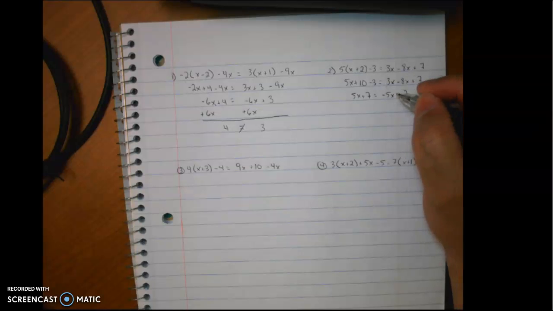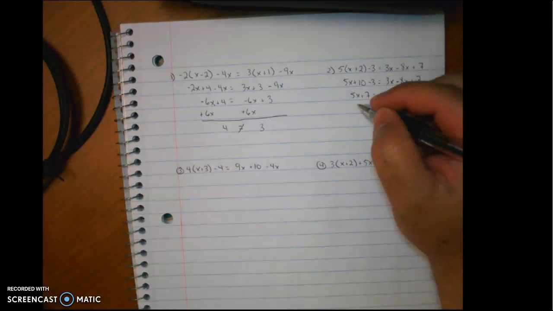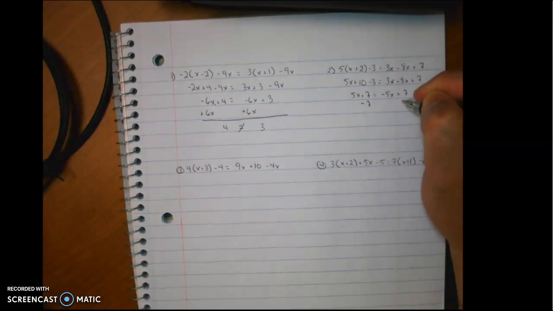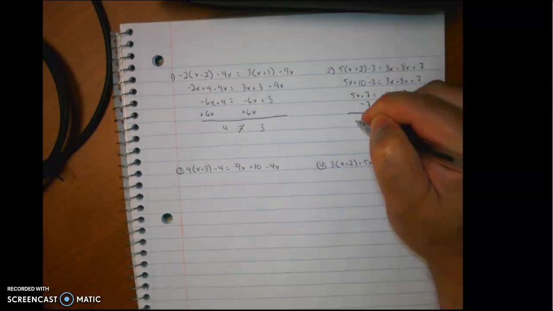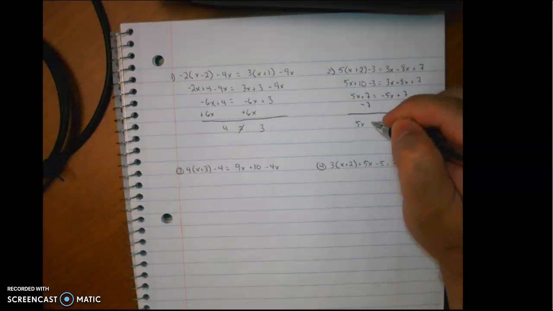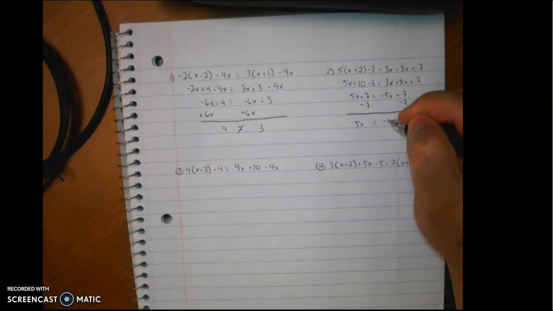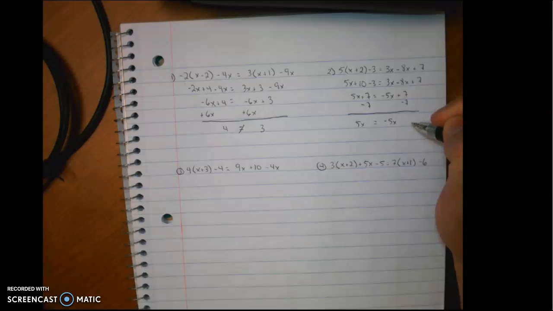Now, let's get rid of our 7s, move them to the other side. So we subtract 7, subtract 7. We have 5x equals a negative 5x, because this becomes 0.